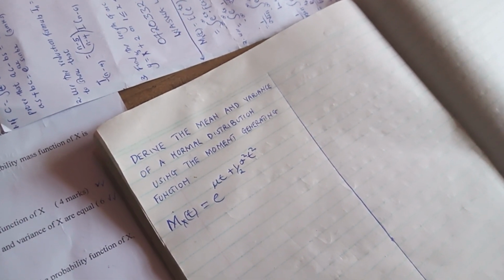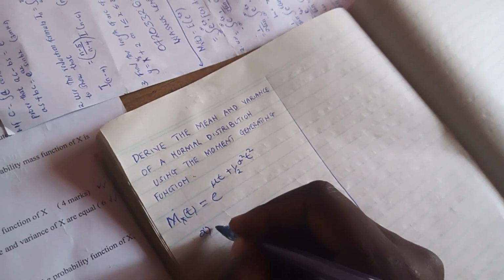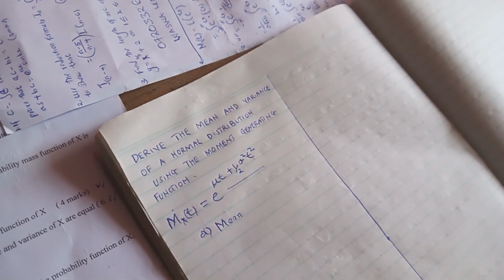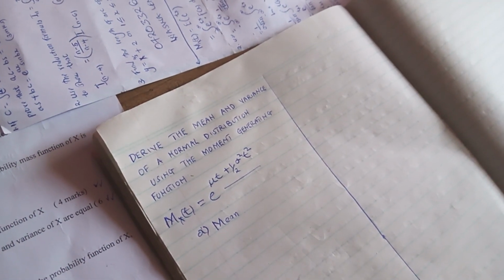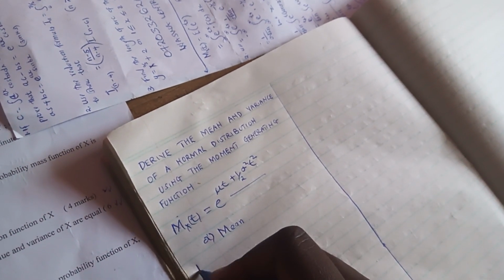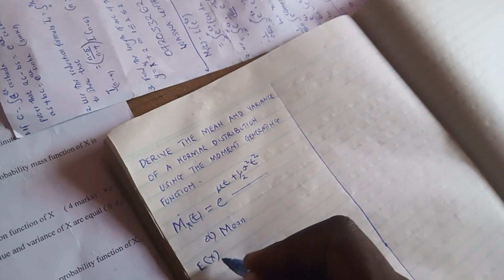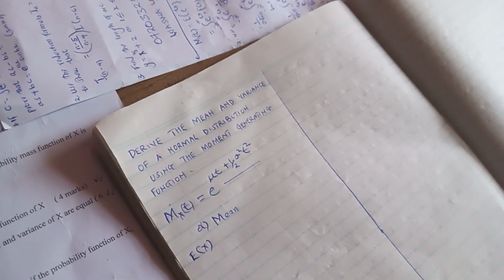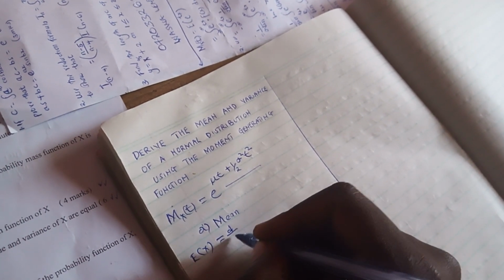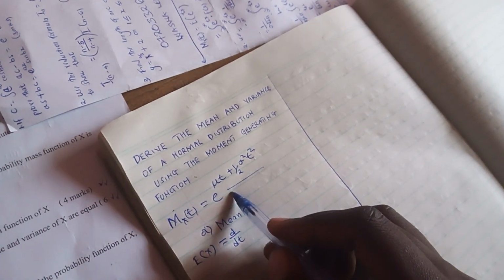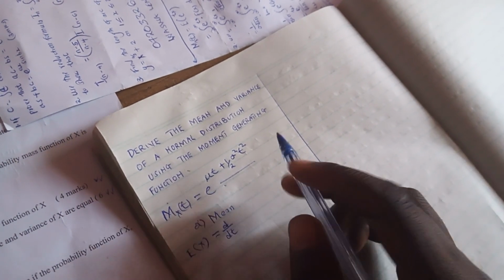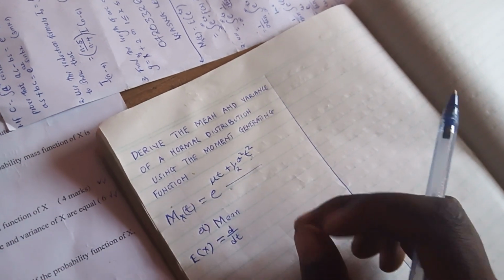And therefore today, we want to derive the mean using this one. Before we derive the mean, we must know that the expected value of x, which is representing the mean, we are going to find the derivatives of the moment generating function with the limits t heading to 0.